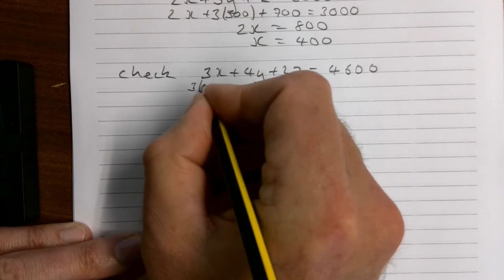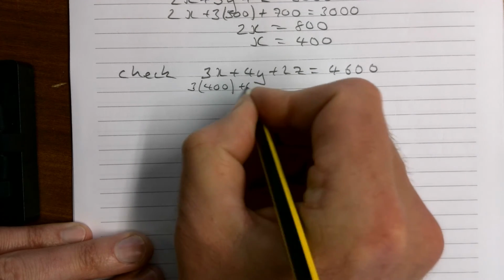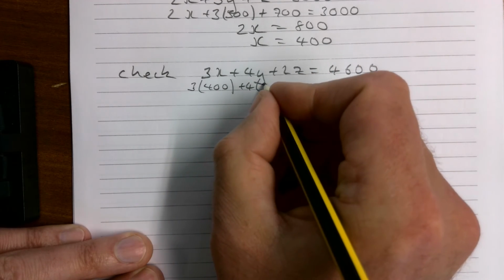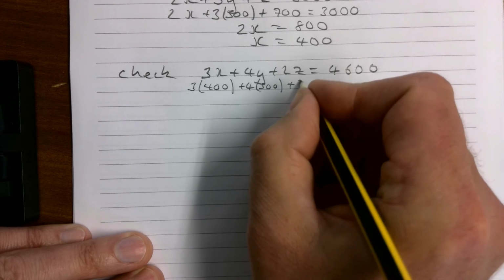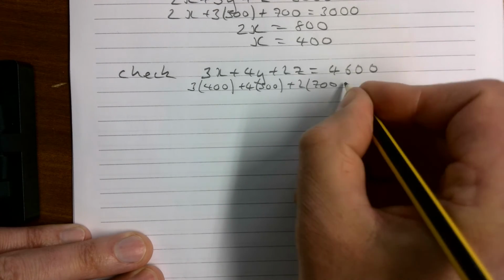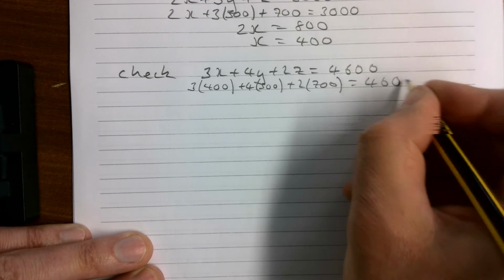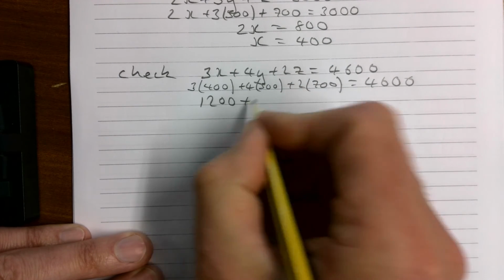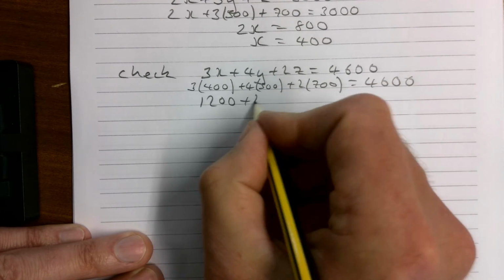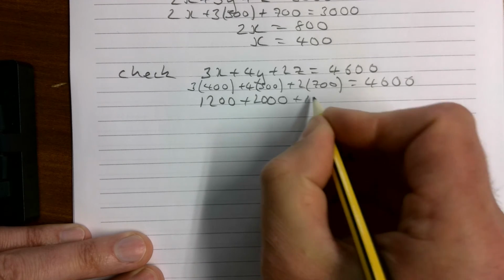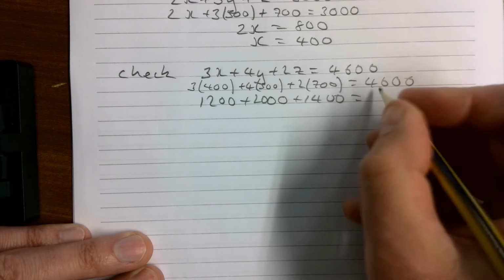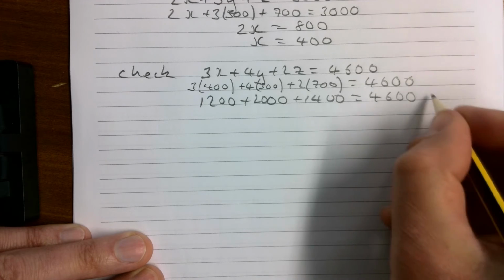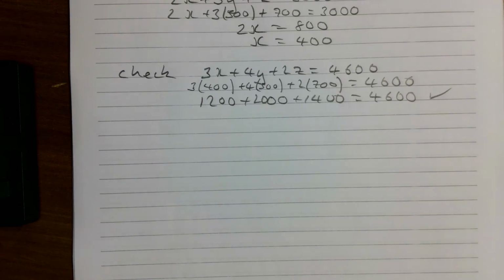So 3 times, we think, 400 plus 4 times 500 plus 2 times 700, we hope equals 4,600. So 1,200 plus, that's a 500, so that's 2,000, plus 1,400 does indeed equal 4,600. So our check has worked.